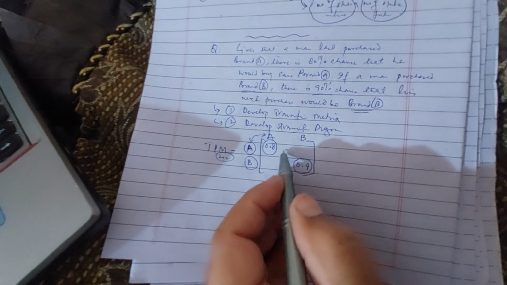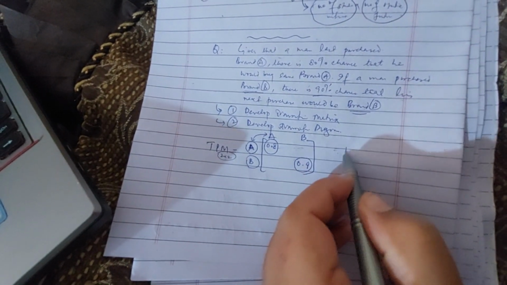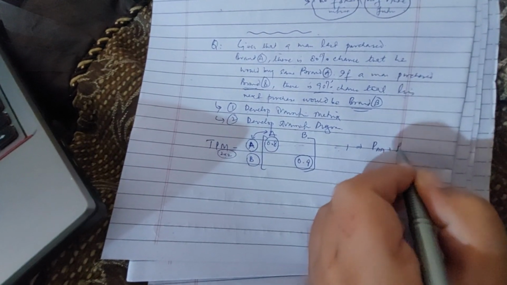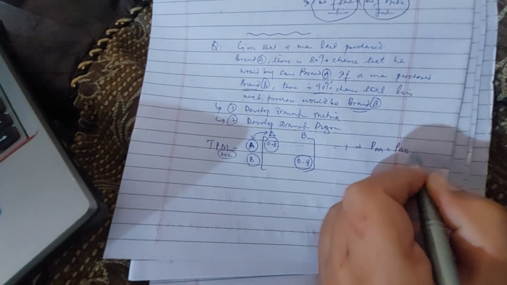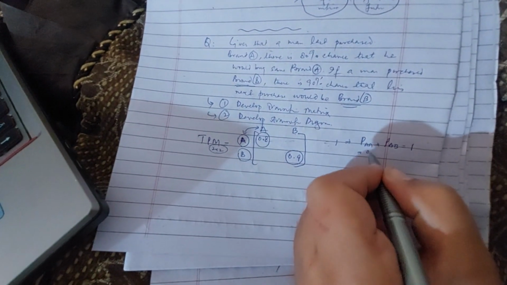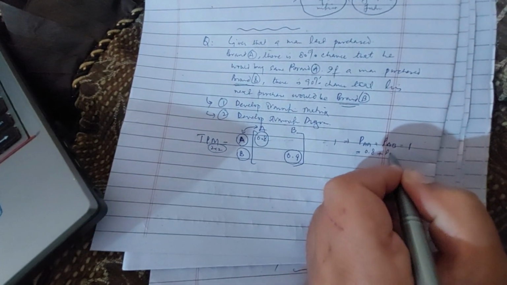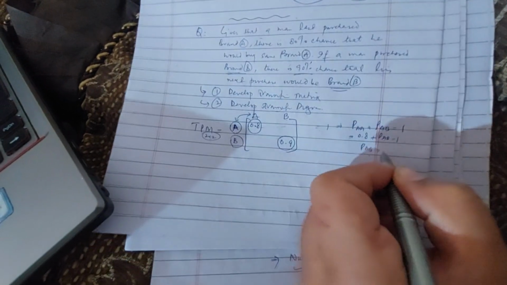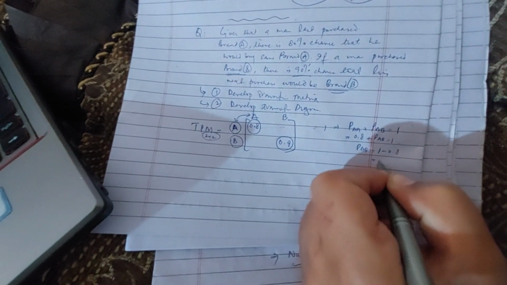Now we know that the sum of the row is equal to 1. It means that probability of AA plus probability of AB is equal to 1. So probability of AA is given to us as 0.8, plus probability of AB is equal to 1. So probability of AB is equal to 1 minus 0.8, which is 0.2.